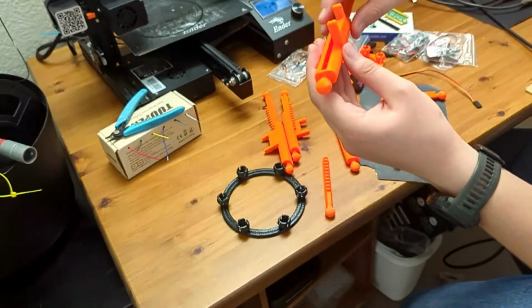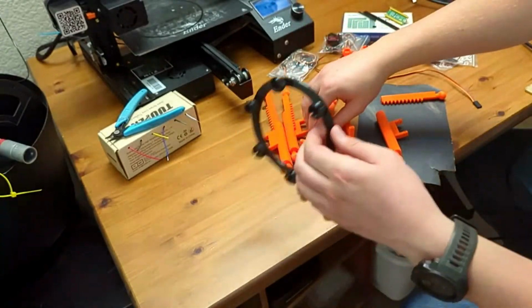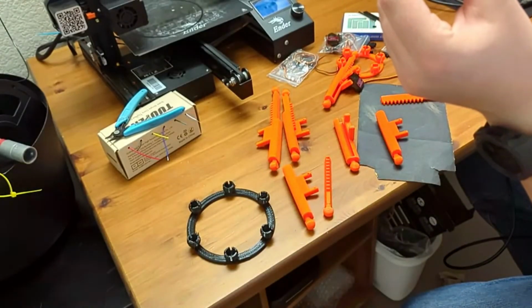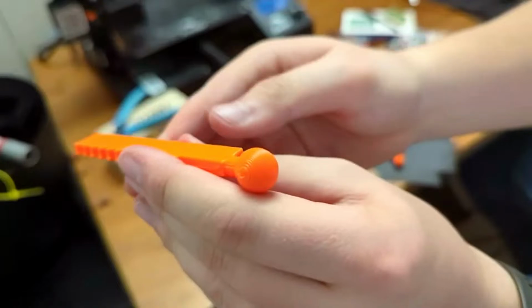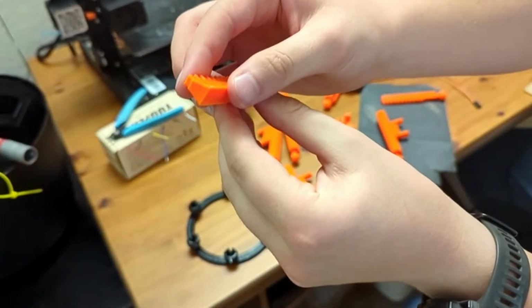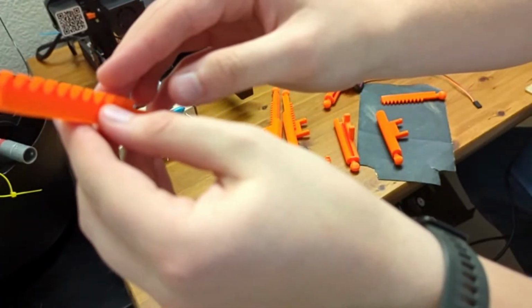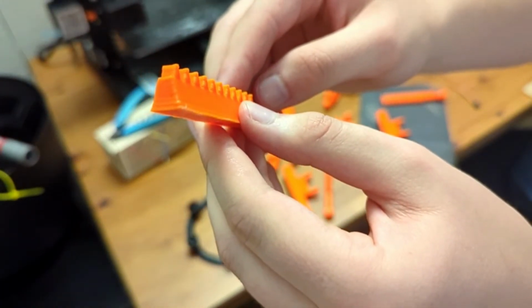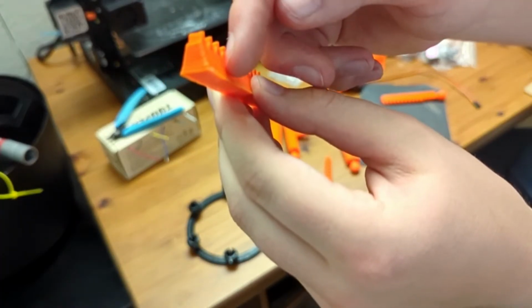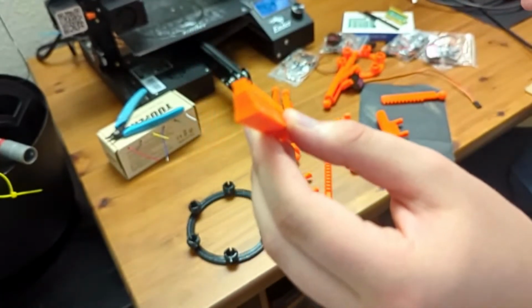So you can kind of see it in, looking for a good part to show you guys. It's probably going to be hard to see on camera, but you can kind of see it here. You can see how it comes out a little bit at the very bottom, and that's that lip I'm trying to sand off right now.